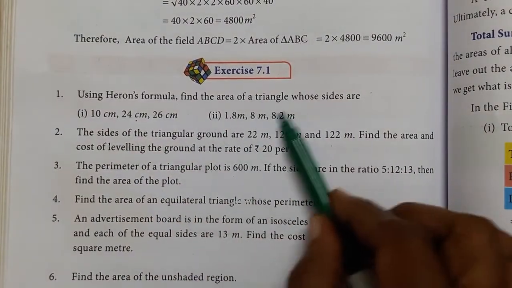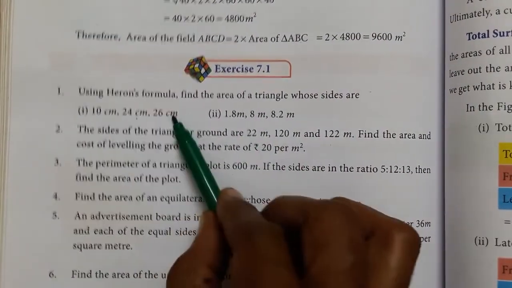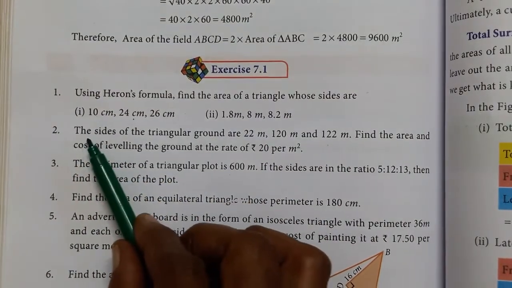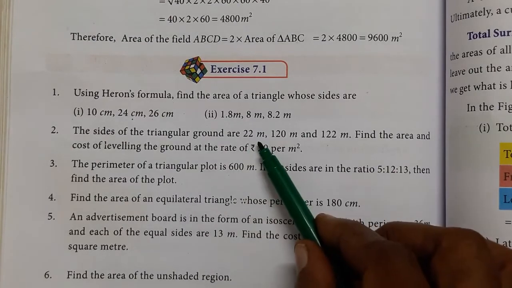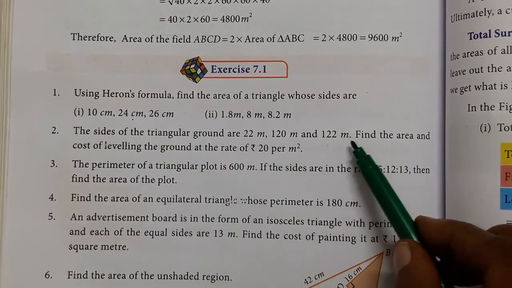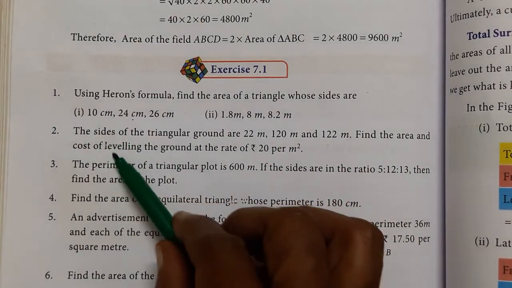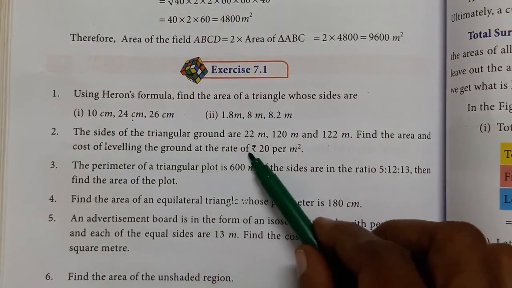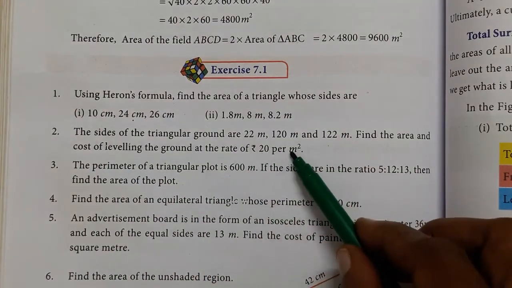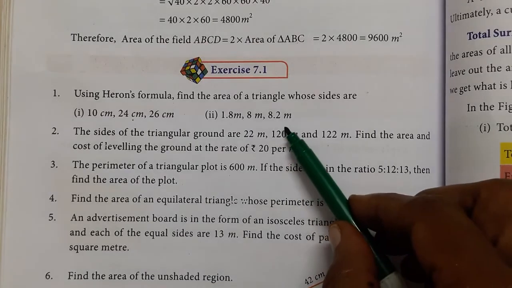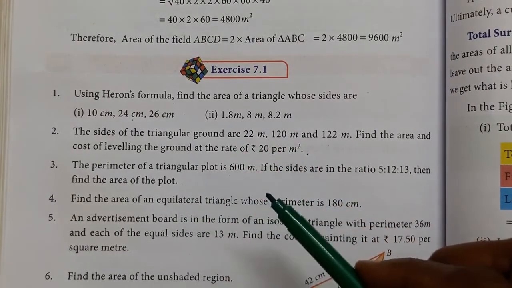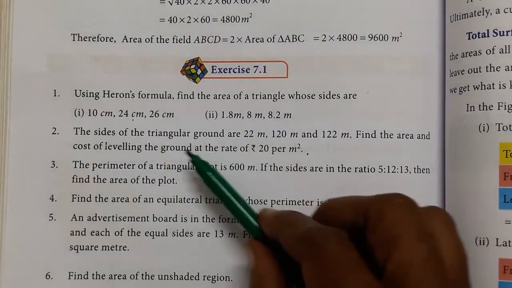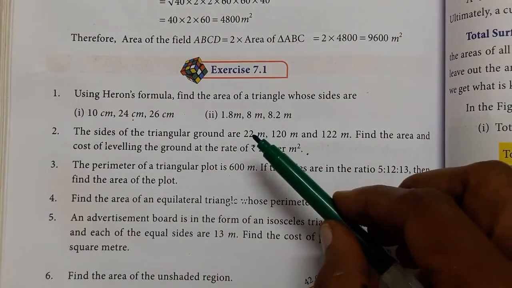Okay, this one we can do in the classwork. You want to do here first problem and second problem. The sides of the triangular grounds are 22 meter, 120 meter, 122 meter. Find the area and cost of leveling the ground at the rate of rupees 20 per meter square. First find total area. Afterwards we want to find out the total cost for leveling.